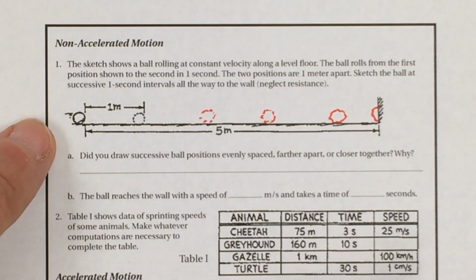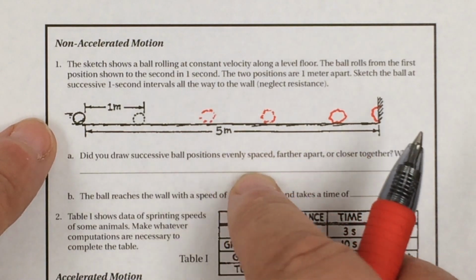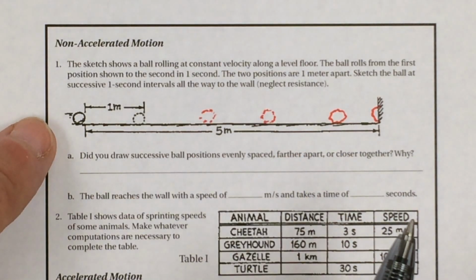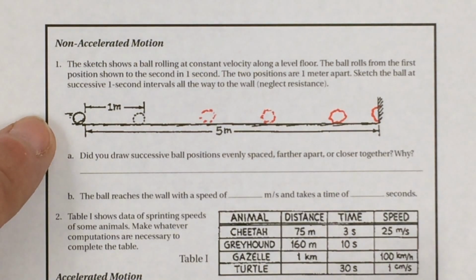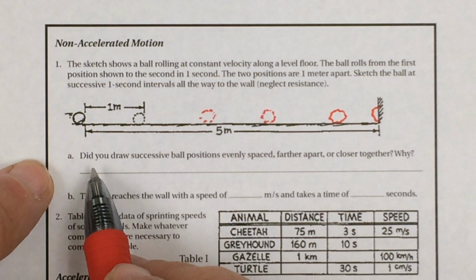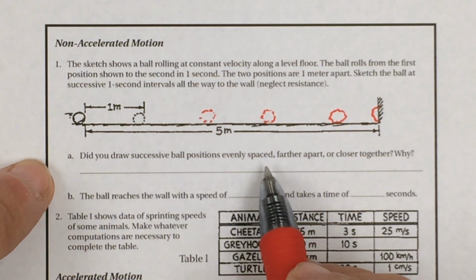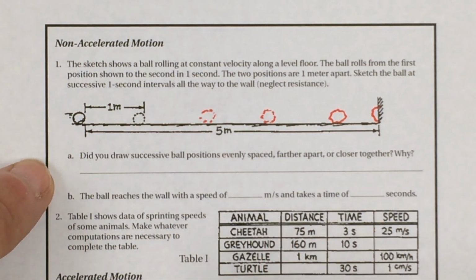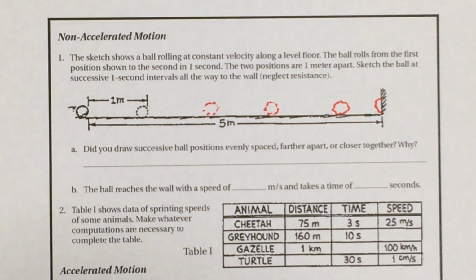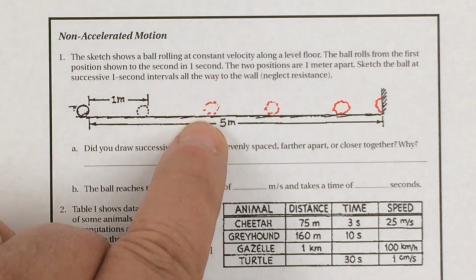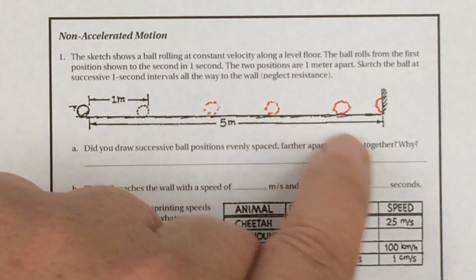If it's accelerating, it's going to cover the same distance in smaller increments of time. If it's decelerating, it'll cover the same distance in longer increments of time. So the question here, did you draw the successive positions equally spaced, farther apart, or closer together? If it were farther apart, it means that it's covering more distance in the same time, because these are all showing the next 1 second, 1 second, 1 second.